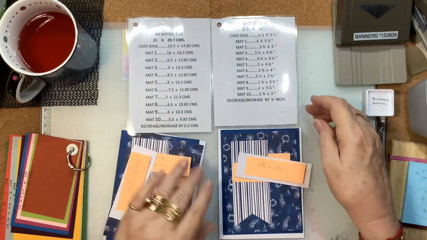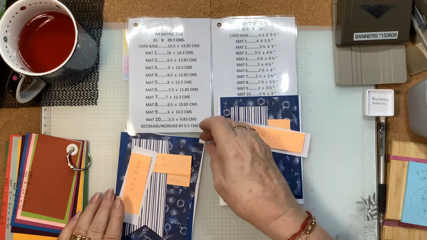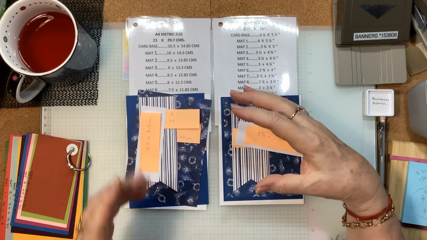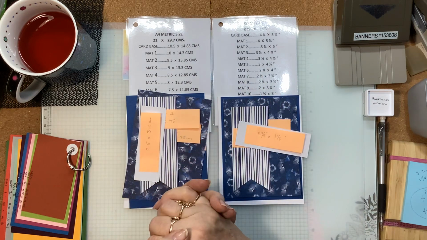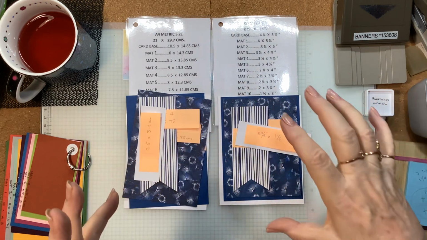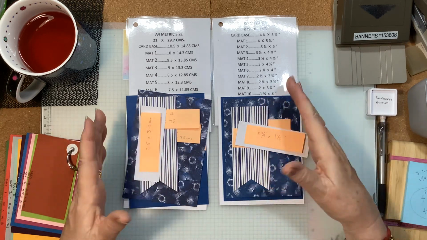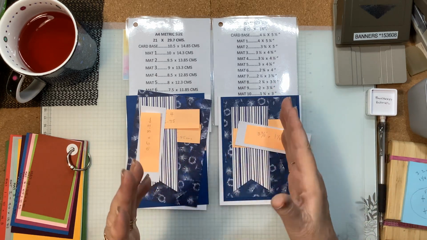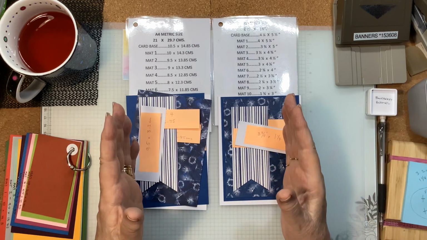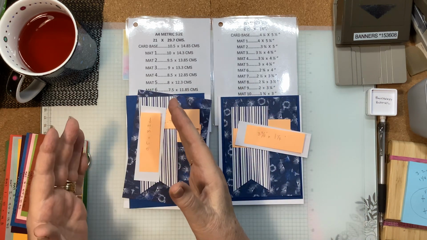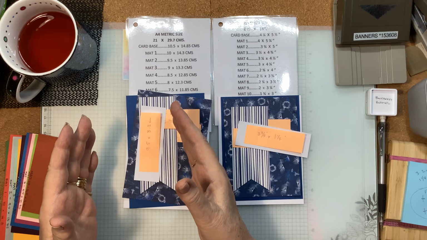The paper and the card itself is not the relevant part of this particular video. The part that I want you to take note of is the differences in the sizes. I'm going to make two cards exactly the same. One will be in US letter size and one will be in A4 metric size.